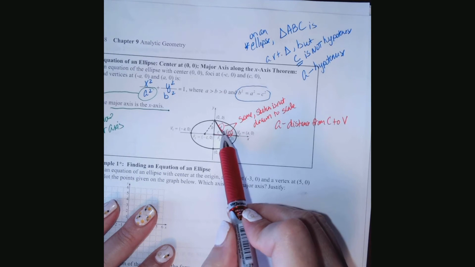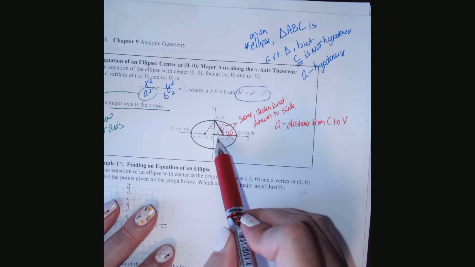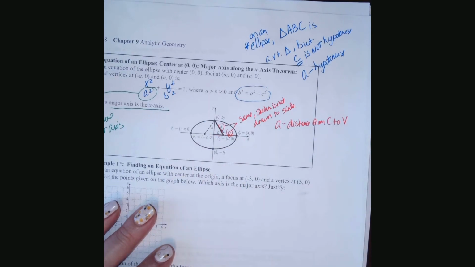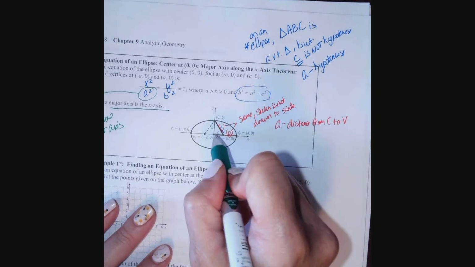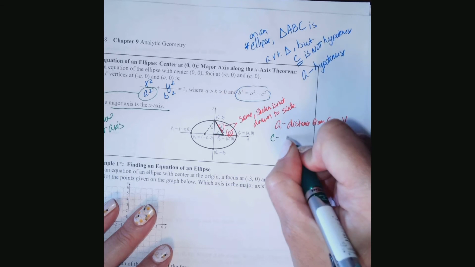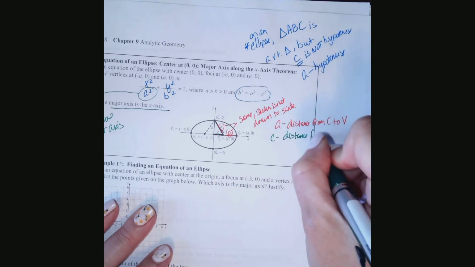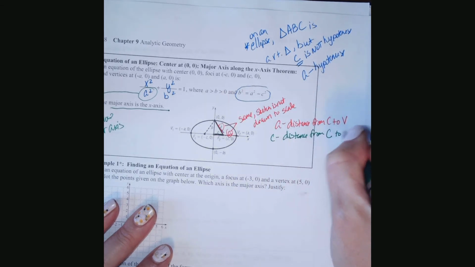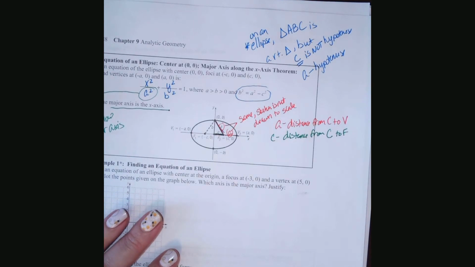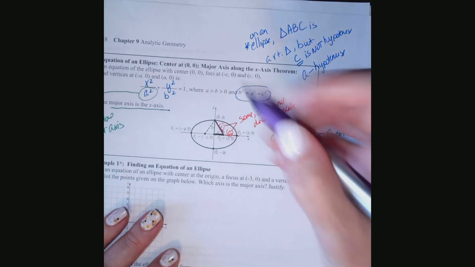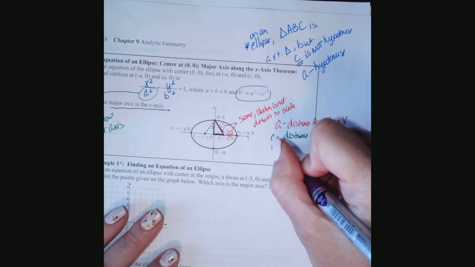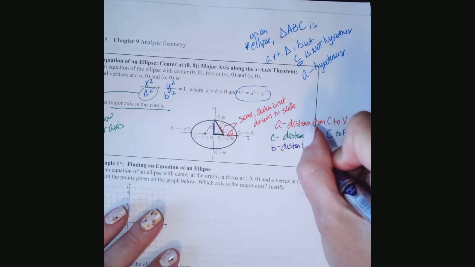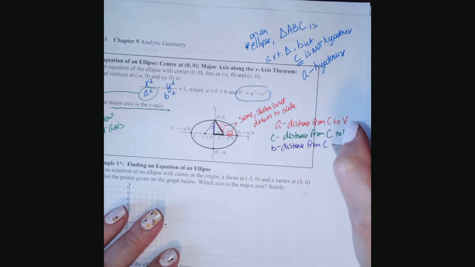A is also the hypotenuse of this little right triangle here. Notice that c is the distance from the center to a focus, and b is the distance from the center to the edge of the minor axis.